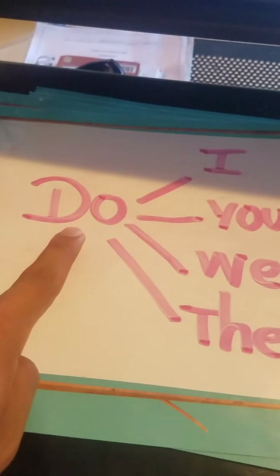Once again, the word do, in this case, works as an auxiliary, not as a verb, right? So once again, if you want to ask a question and that person is in front of your face and your eyes, well, you need to use the word do because it works as an auxiliary.